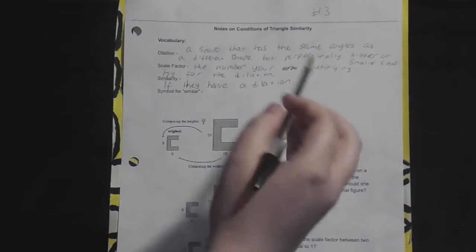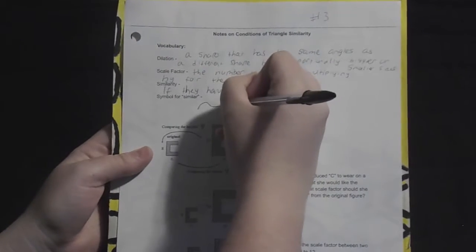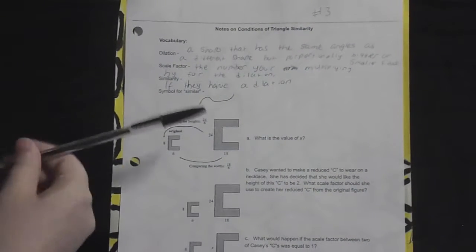And that matters, that the angles are the exact same. So remember, the symbol for congruent was the equal sign with the tilde above it. The symbol for similar is just that tilde. So not the equal sign, because they're not the exact same, but they're similar. So that's what the little tilde means.